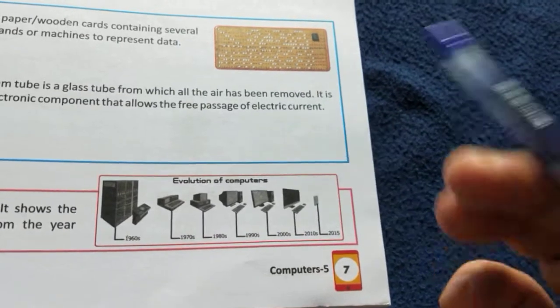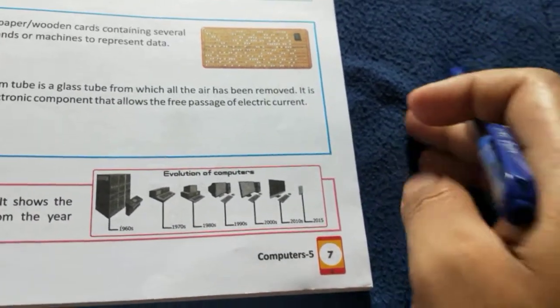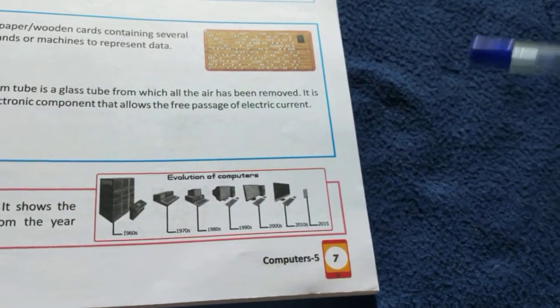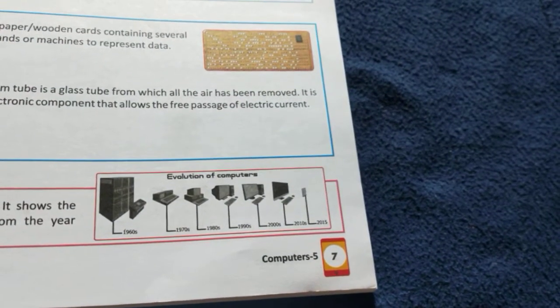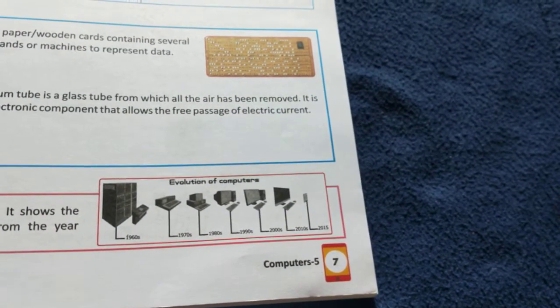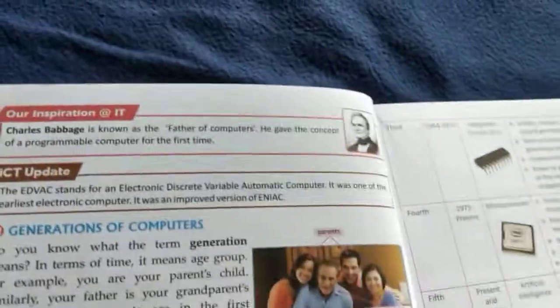It has grown much smaller and more compact, and it has become much more versatile in usage. Now to the next page.